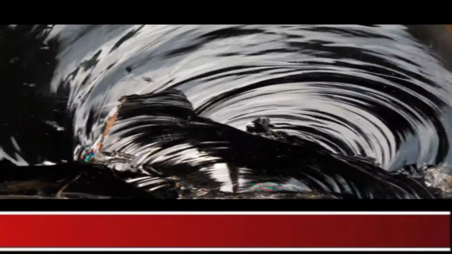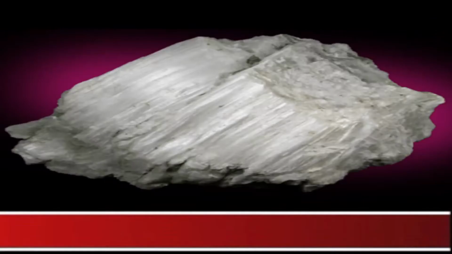So the fracture is curved and bowl shaped. Okay, so isn't that amazing that the fracture seen in obsidian is curved and bowl shaped? And everybody look at asbestos. So this is asbestos. So you would see some fibers and splinters in the fracture of asbestos.